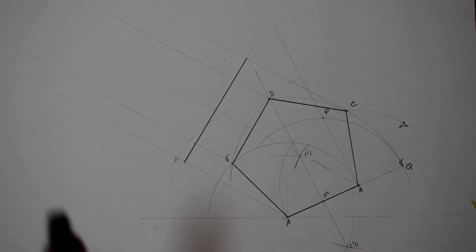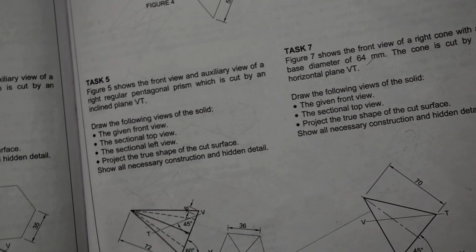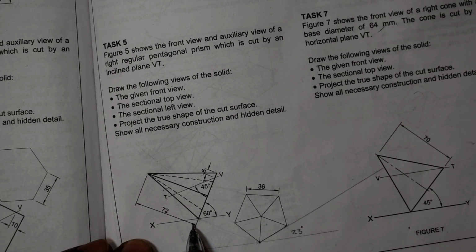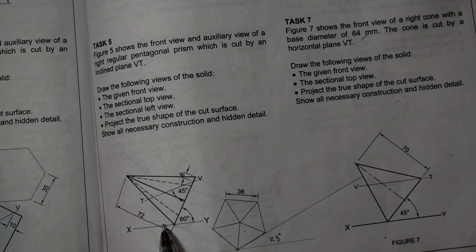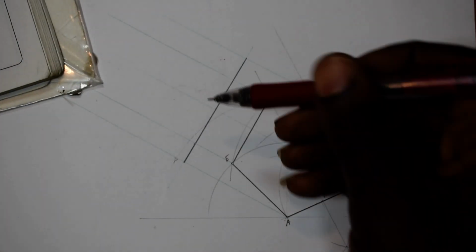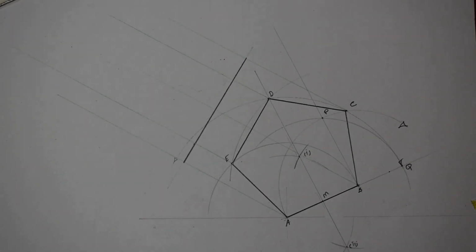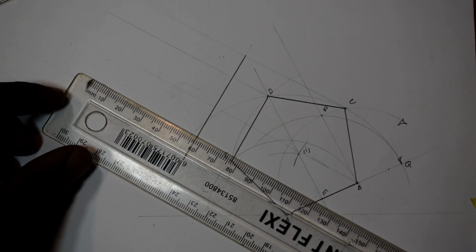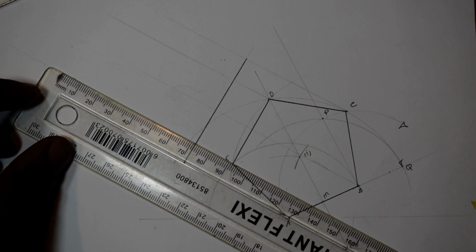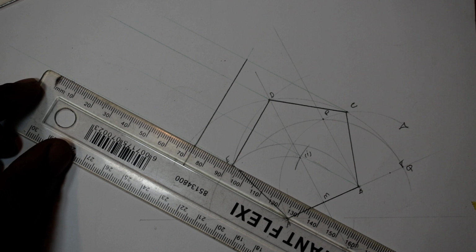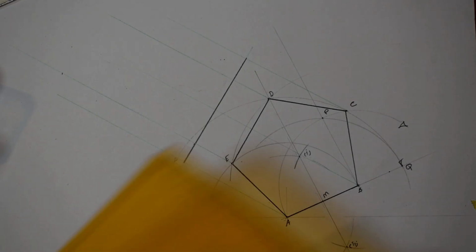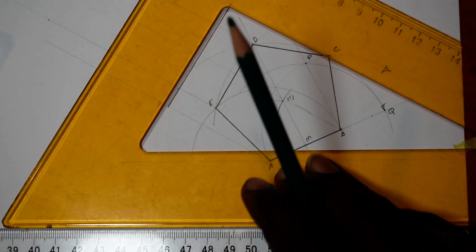Then after that, I can have the length, or the height, which is 72. So from here going this direction, so that I get an apex point, I'll record the 72 millimeter. 73, I'm looking for 72, which is that one. Get it.